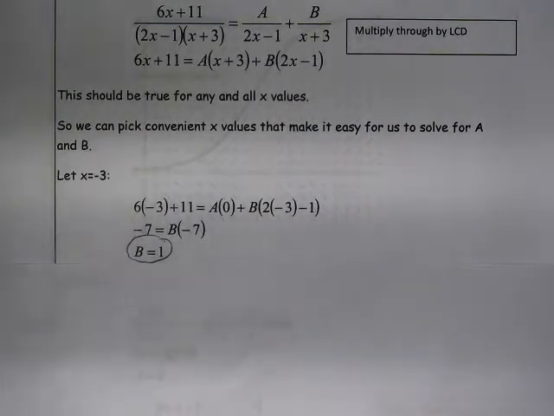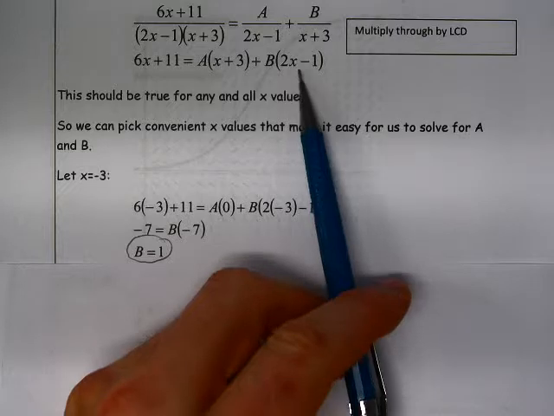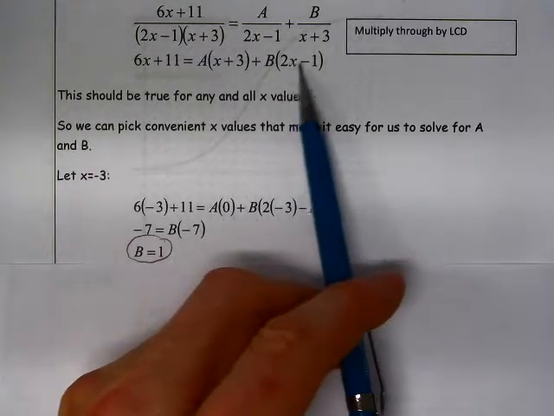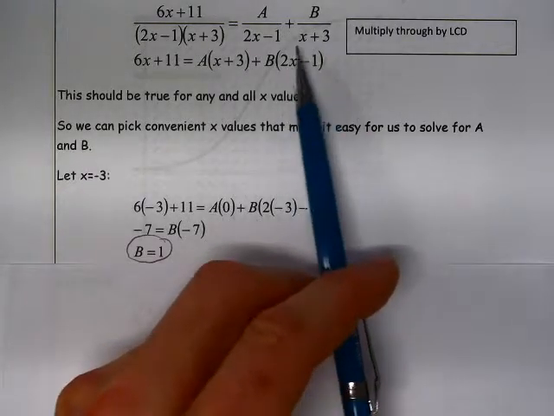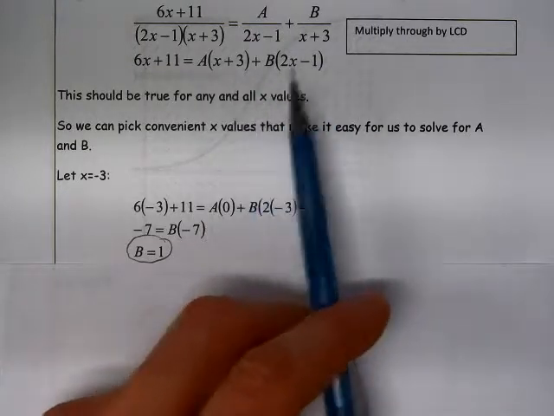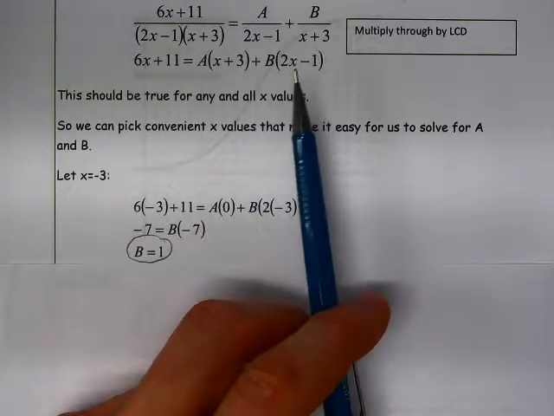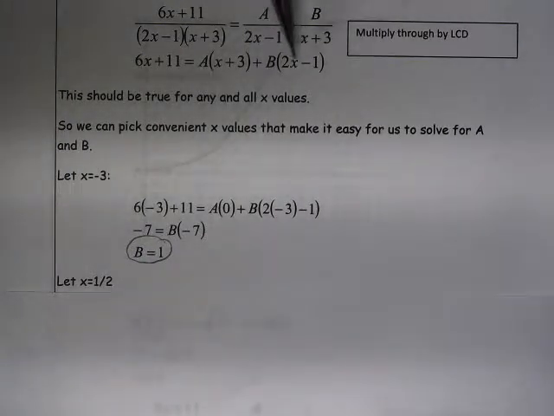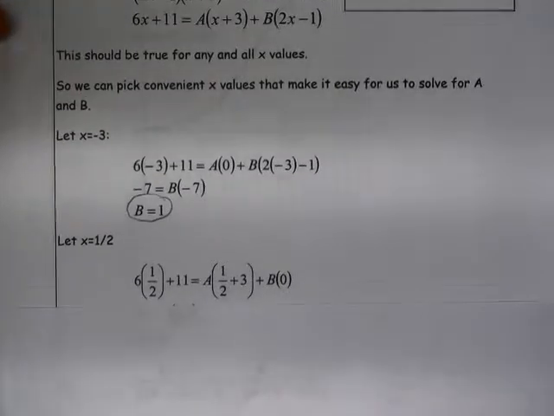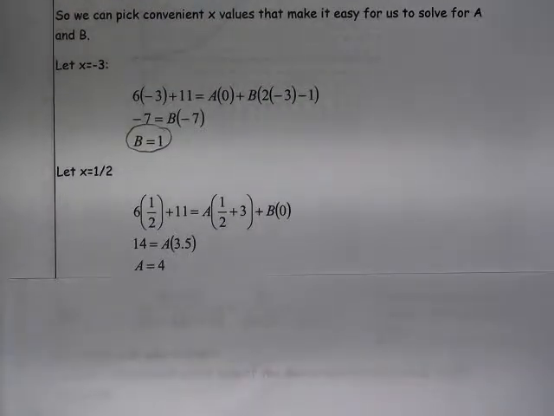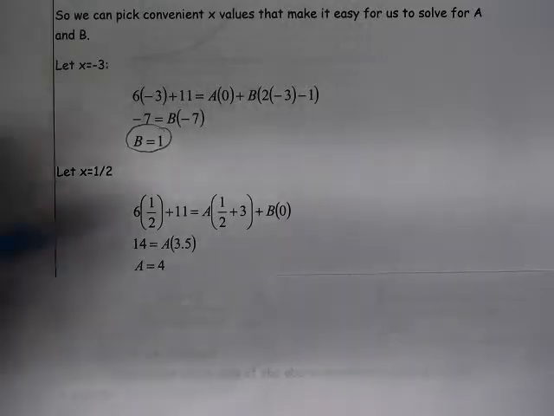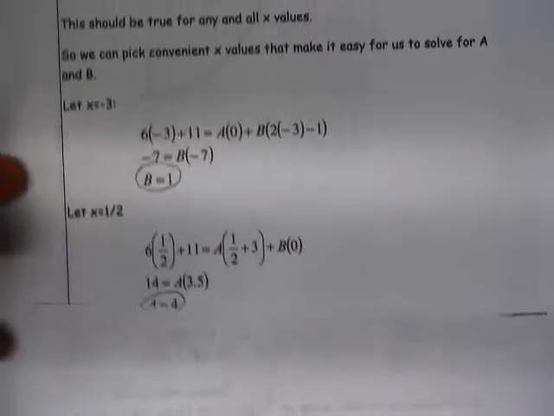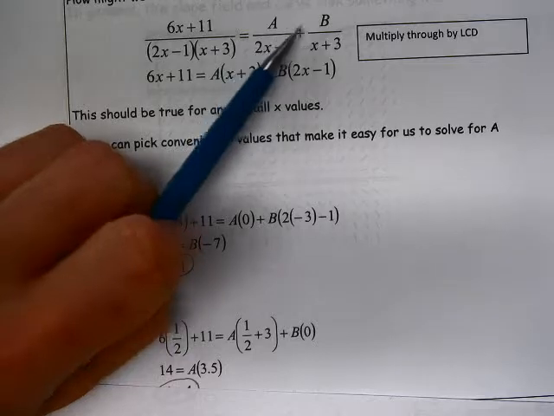We can do the same thing to solve for a, but if you look at the factor that's multiplied by b here, we need to figure out what would make that equal to 0 to get rid of the b so that we can solve for a. So here we go. Okay, well, what do I need? I need 1/2. If I let x equal 1/2, then that factor there in parentheses is going to become 0. So I plug in x equals 1/2, I can solve for a, and I get a equals 4. So there I have my two numerators, and now I'm going to fill those in up here.